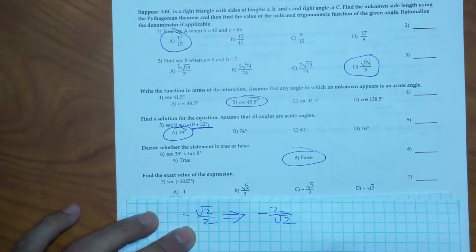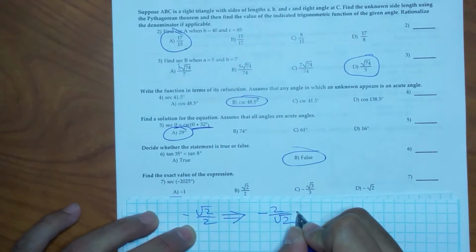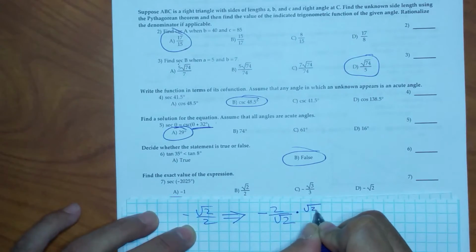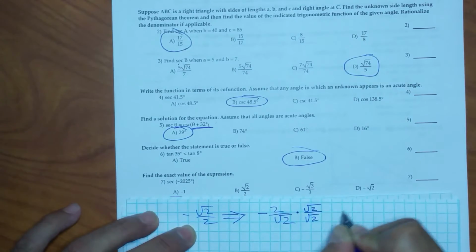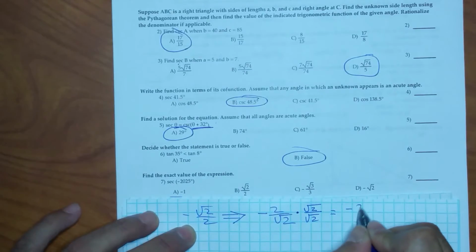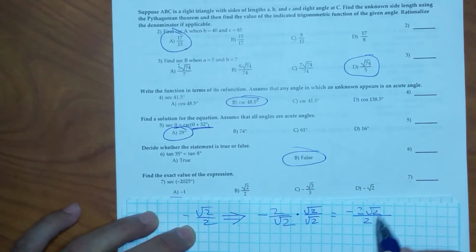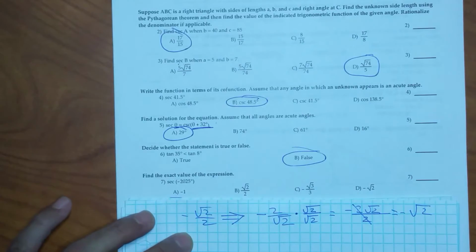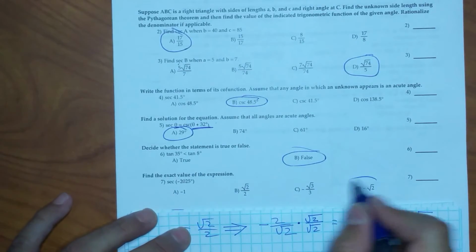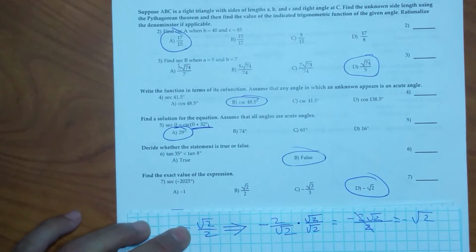Can I leave it like that? No. What do I have to do? Rationalize. So I'm going to get negative 2 radical 2 over 2, right? Okay, so what's going to happen to my 2's? They're going to cancel. So I get just negative radical 2. So my answer is going to be D, right?